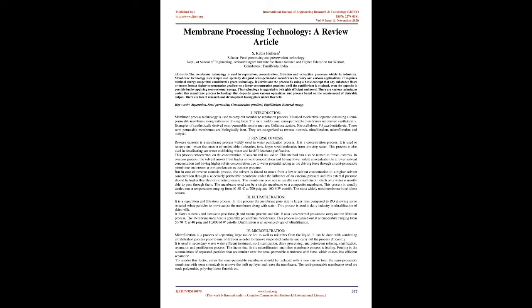It carries out the process by using a basic concept that any substance flows or moves from a higher concentration gradient to a lower concentration gradient until the equilibrium is attained. Even the opposite is possible, but by applying some external energy. This technology is regarded to be highly efficient and novel.